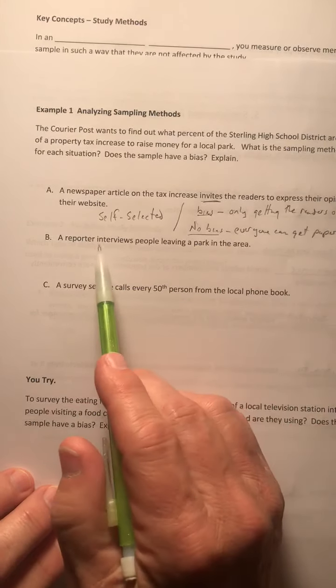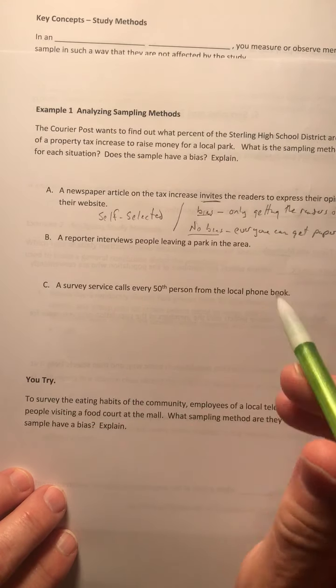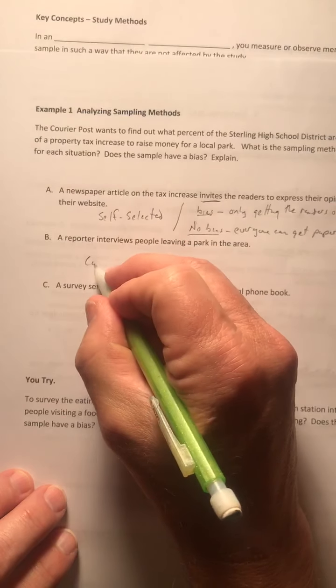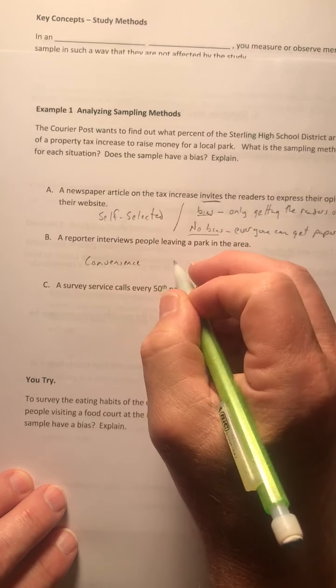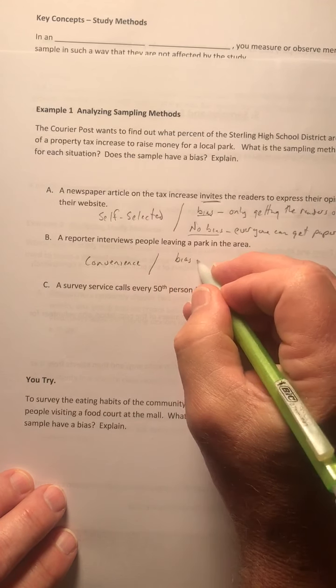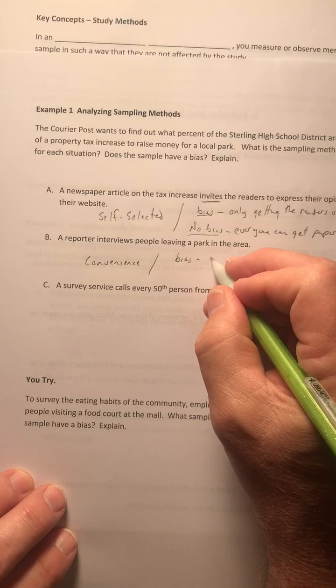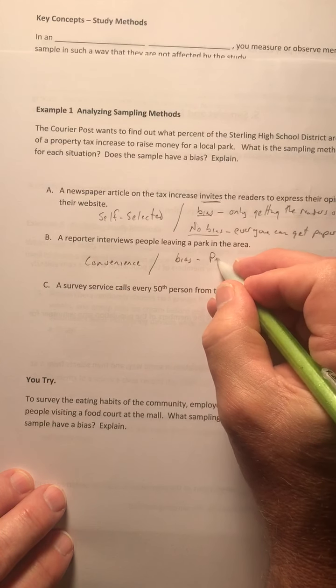All right, next one, a reporter interviews people leaving the park in the area. This is convenience, all right, because they are conveniently and readily available. This would be biased because people leaving the park are the people that use the park.